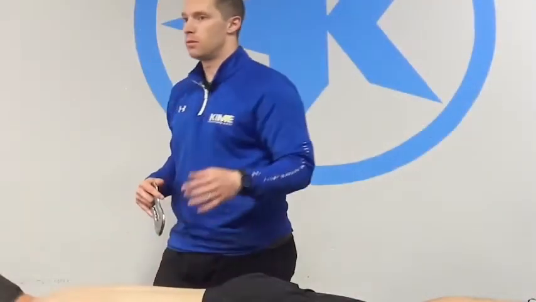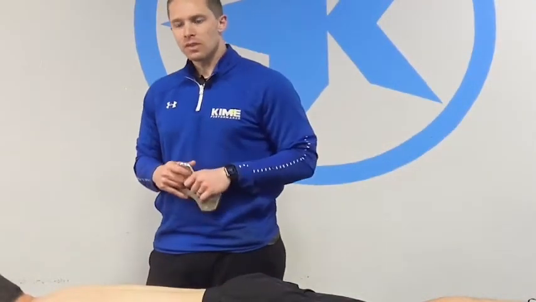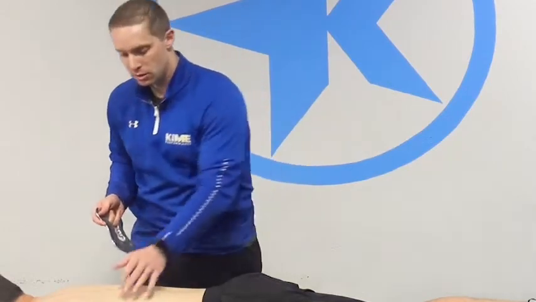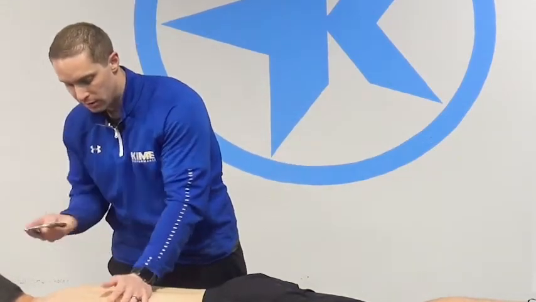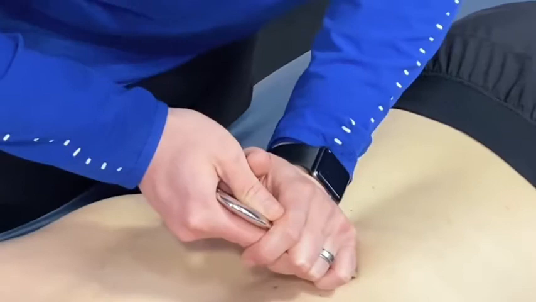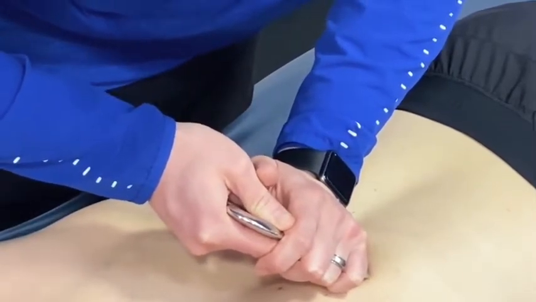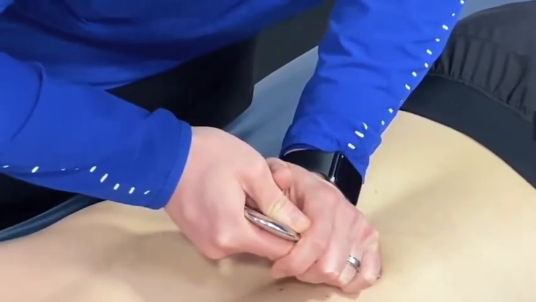I got this question from a PT student the other day. He said, cool, so how long do I do that? How long do I hold pressure? And I said, I really don't know, until it relaxes is the answer. As soon as the tissue relaxes, you're good to go. You should be able to feel that happen underneath your hand or underneath the tool. But slow, deep pressure to get this spot to relax.